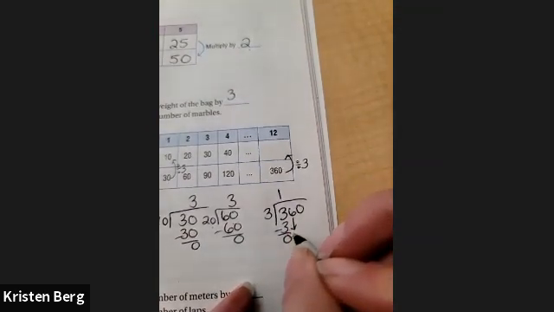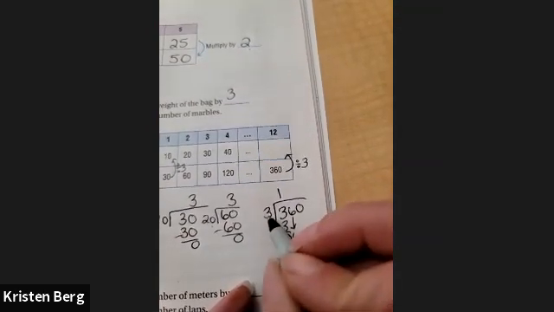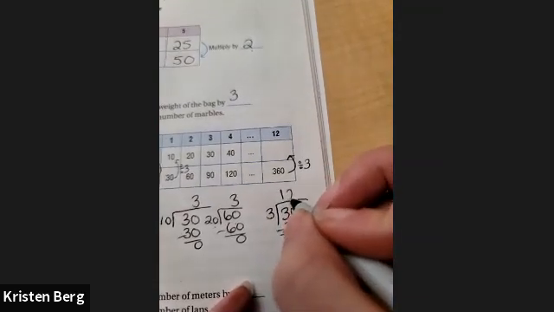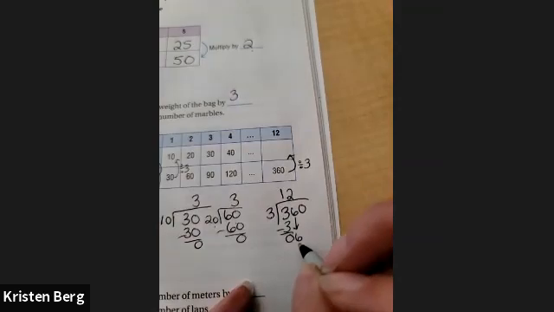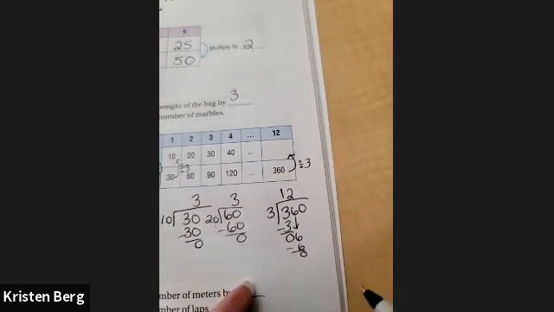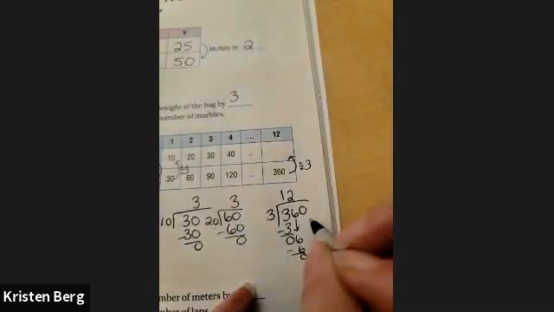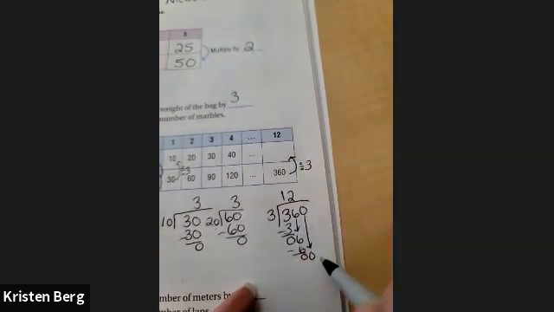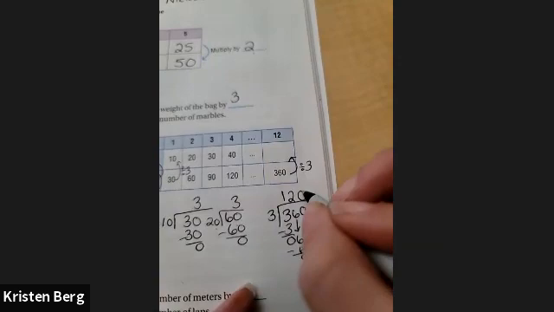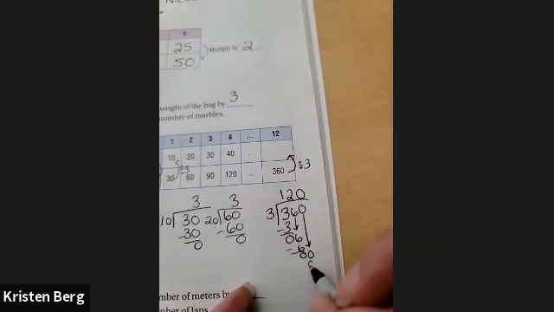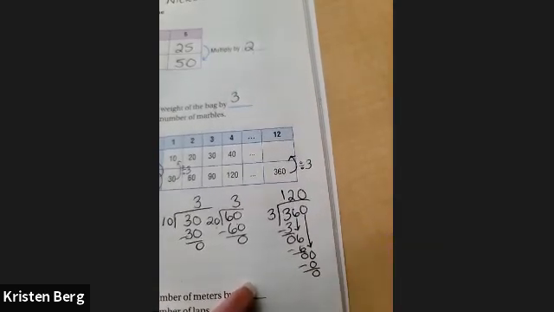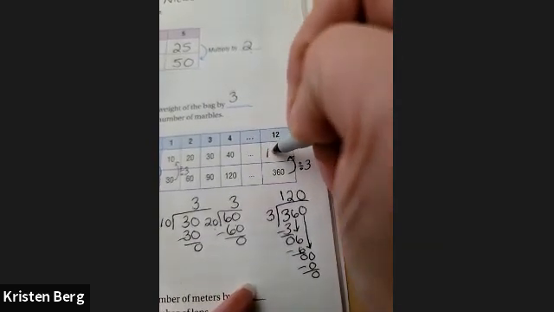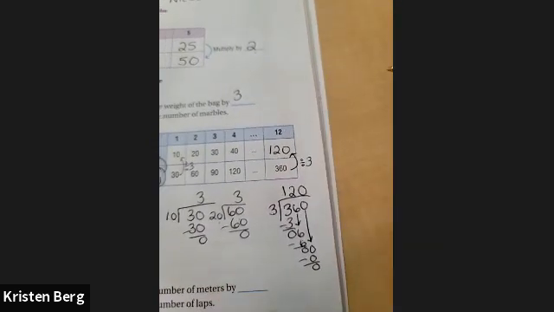So then we can bring down our next number, which is a 6. Now, how many 3s go into 6? That is 2. 2 times 3 is 6. Subtract, that'd be 0. Check it, we are good. So now we're going to bring down our next number, which is a 0. How many 3s go into 0? That would be 0. 0 times 3 is 0, with nothing remaining. So therefore, the missing number right here is 120.